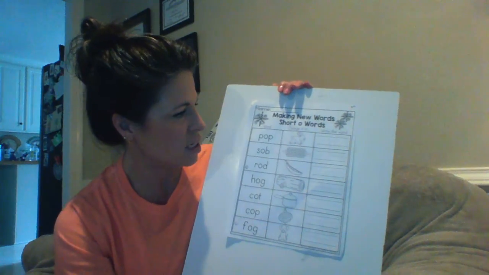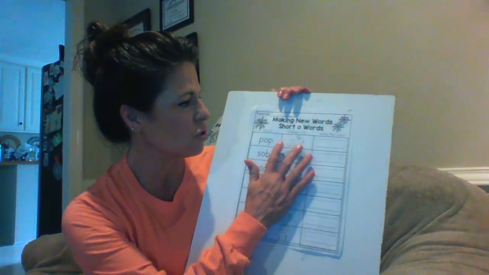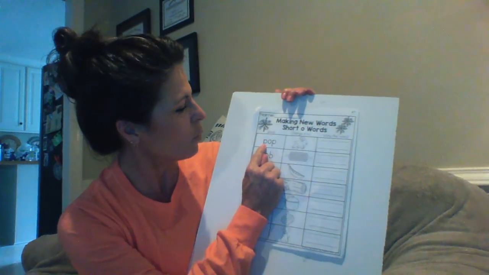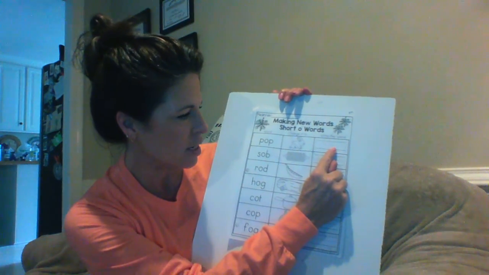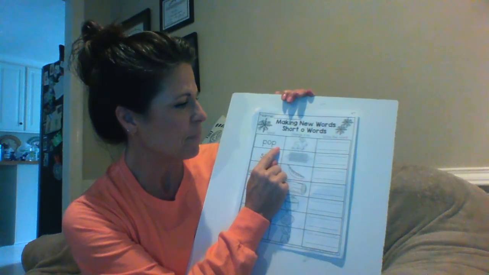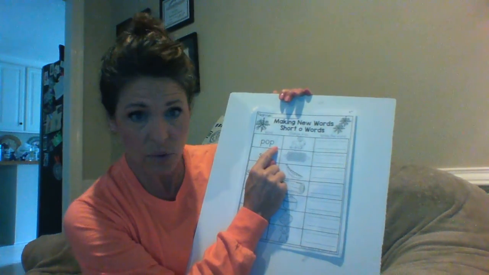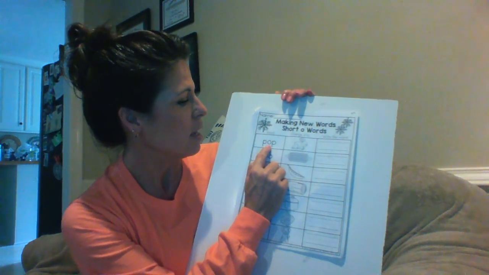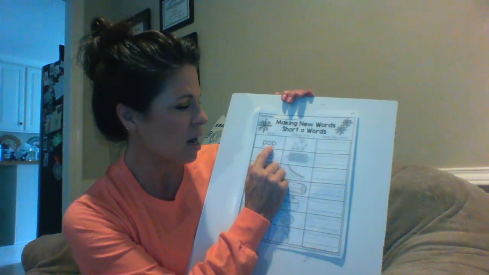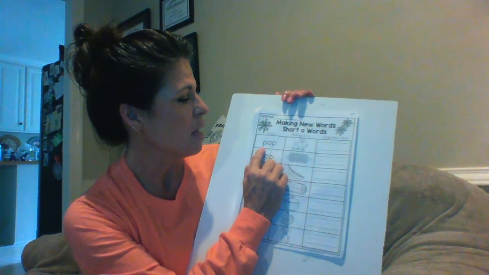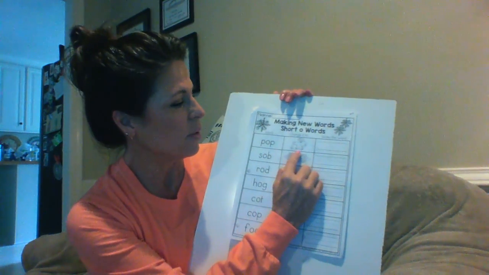So let's look at this sheet. Before we do anything, we need to look at exactly what's going on the worksheet. So we start with the word, and then we have a picture, and then we're going to write our new word here. So the word that we start with is pop. Now, if you look at the word and you don't know how to say it, then you can sound it out. So we know P says P, short O says ah, and then we have P again. P, op, pop.